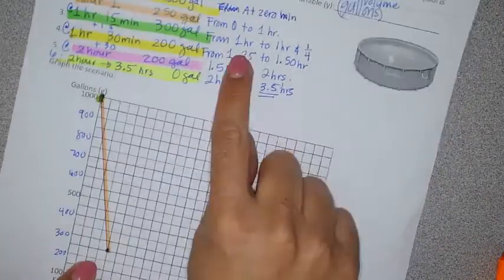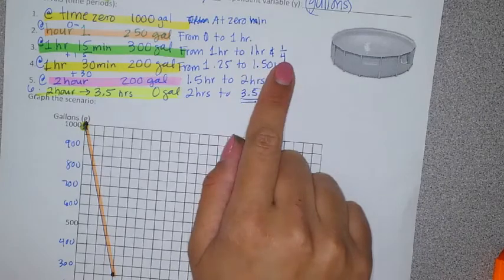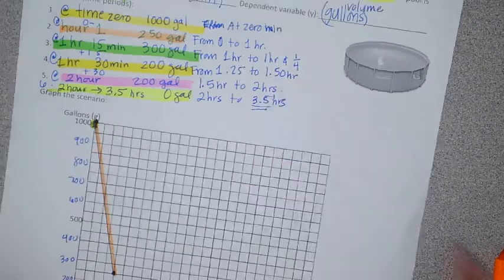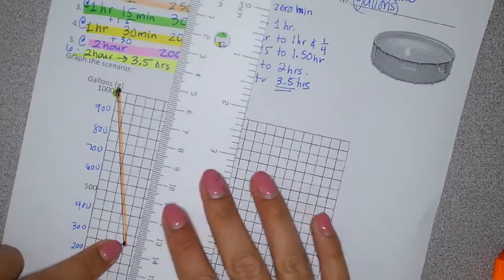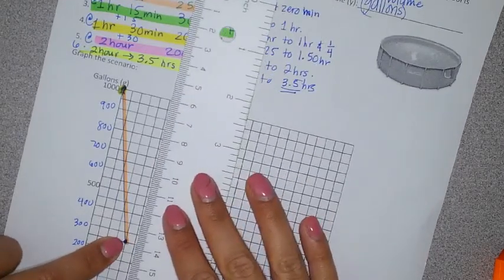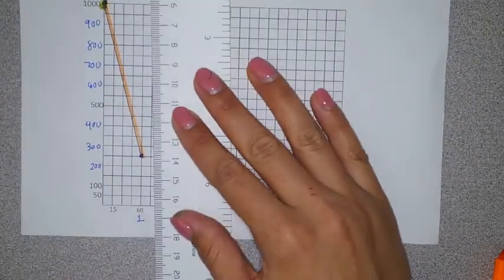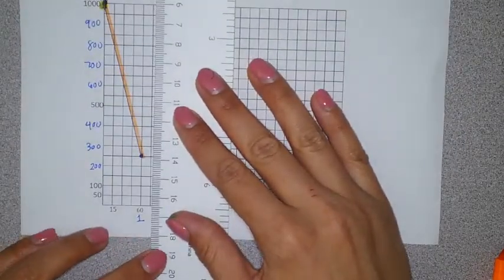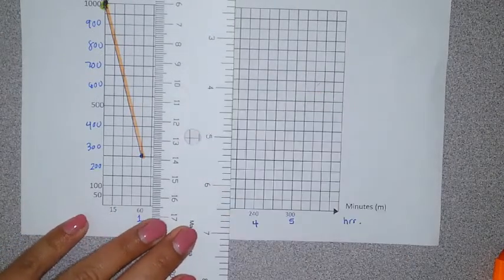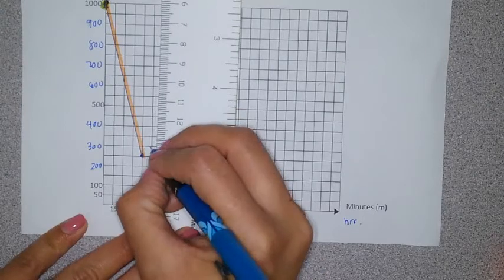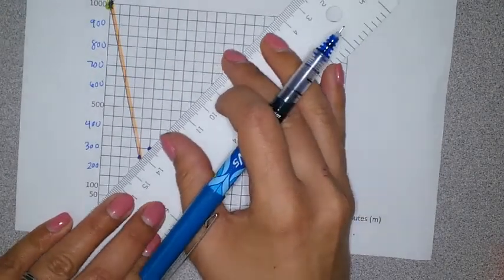And from 1 hour to an hour and a quarter, or an hour and 15 minutes, it's going to go to 300 gallons. So I'm here, and I need 15 more minutes. So about there. That's 15 more minutes. From there it's going to go to 300. So it was here, and I'm going to go back up to 300, and that's my green portion.